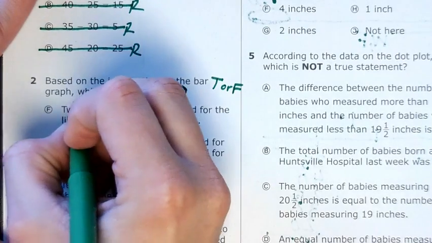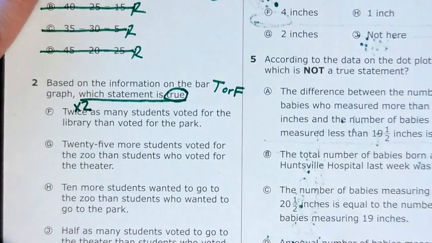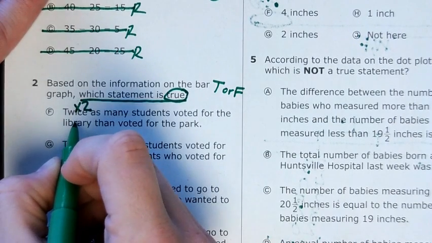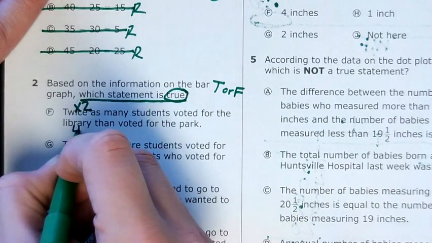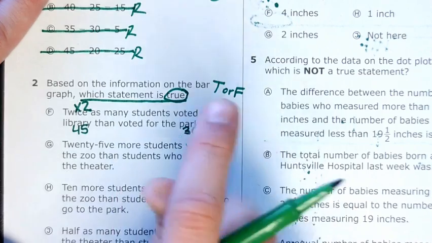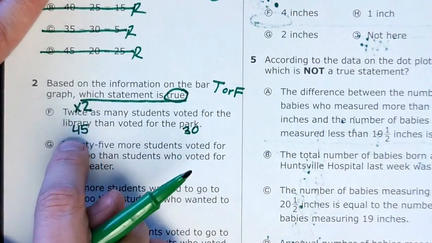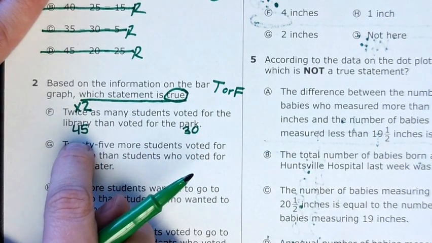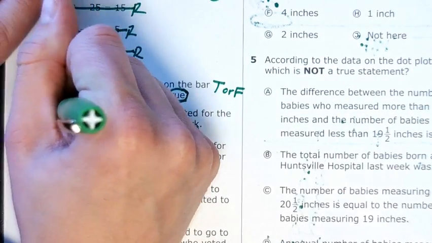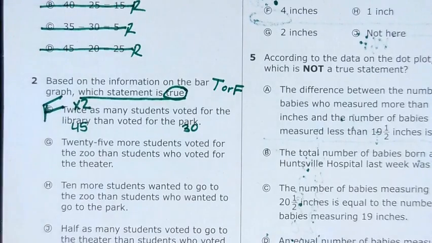Oh yeah, times 2. Voted for the library than the park. So library was how many? 45. Park was 30. Well, is 30 times 2 45? No. So this is false. That's not going to work.